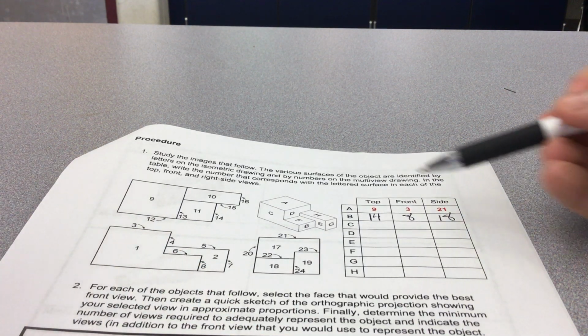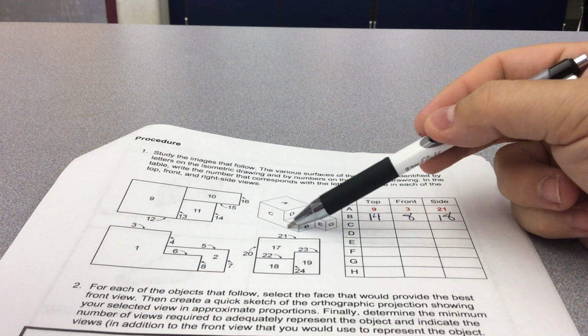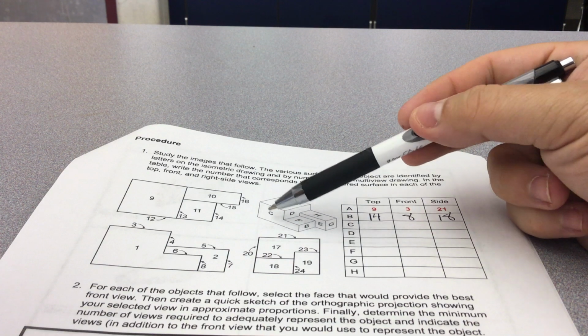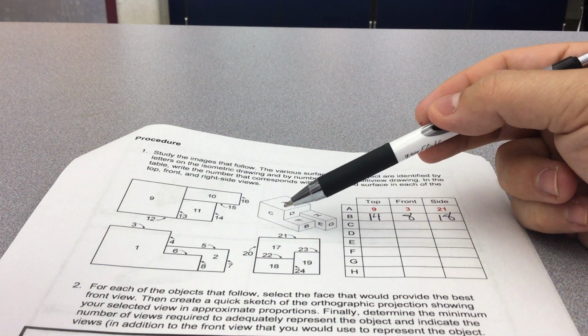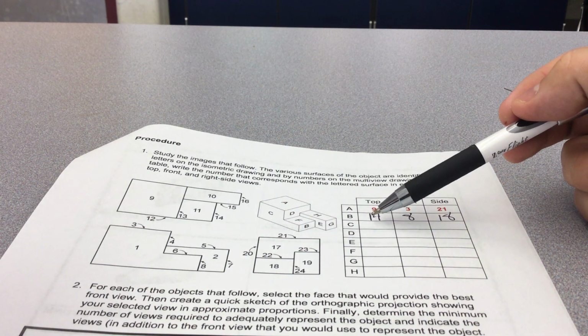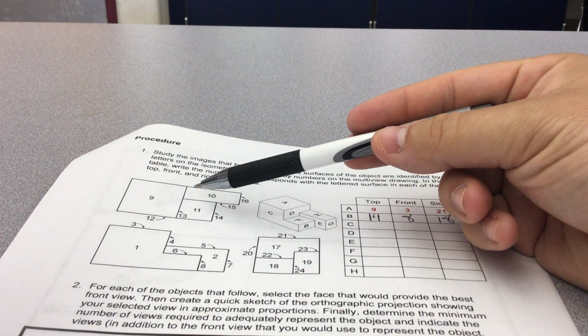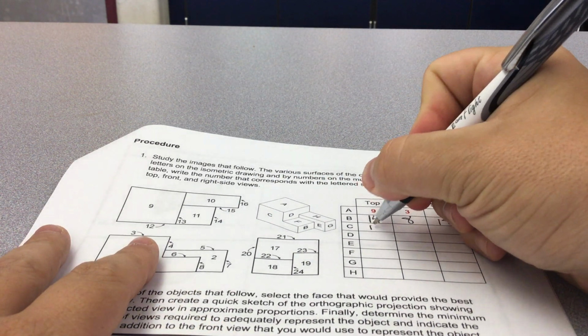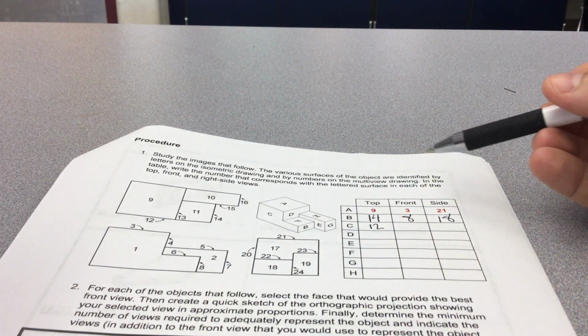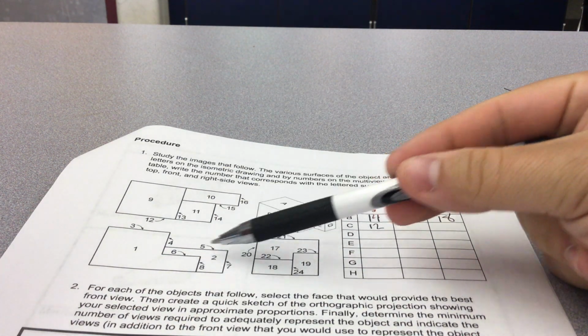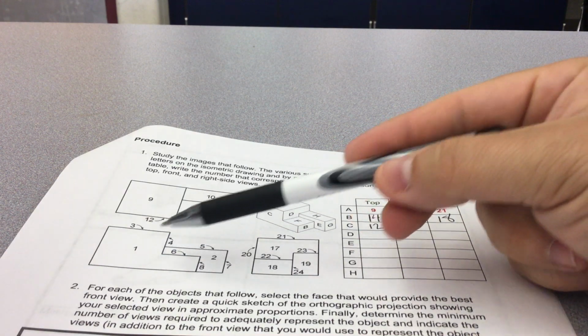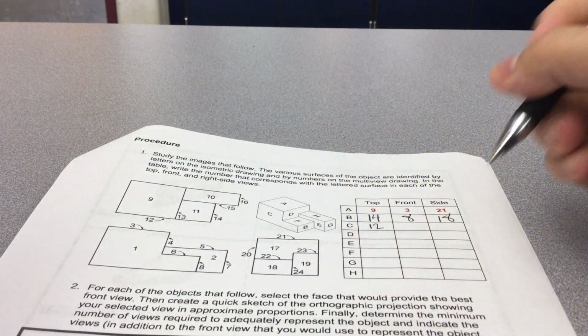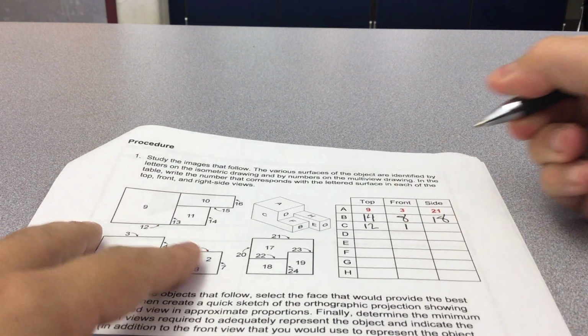Okay, letter C. Letter C is this baseball hat type shape. Okay, over here on the side, they want to know on the top view. On our top view, we look up top. Number 12 is pointing at that side. Front view, we look at our front view. Item number 1 is where that baseball hat is at. So we're going to put number 1 there.